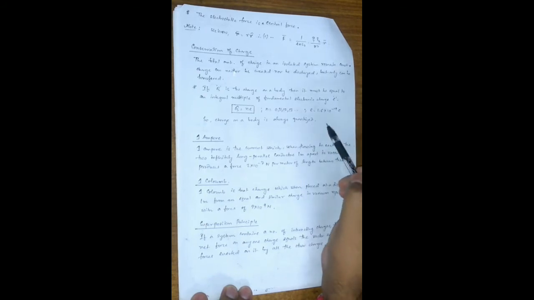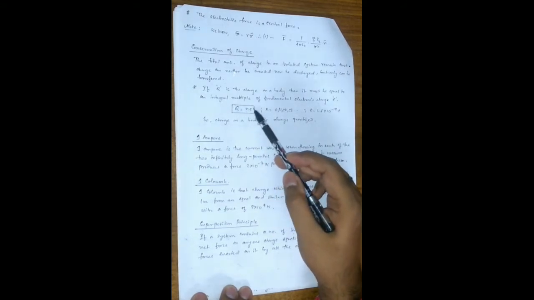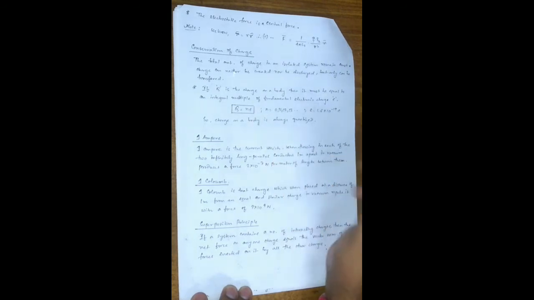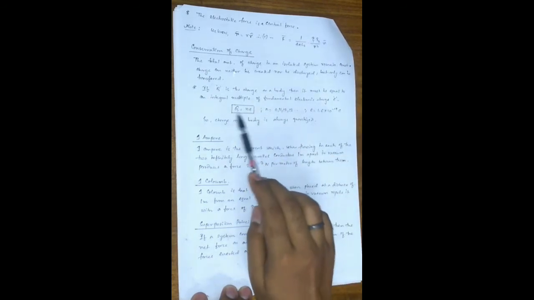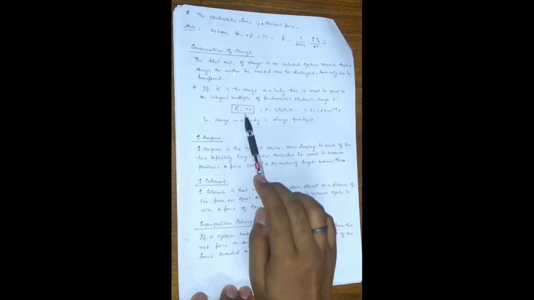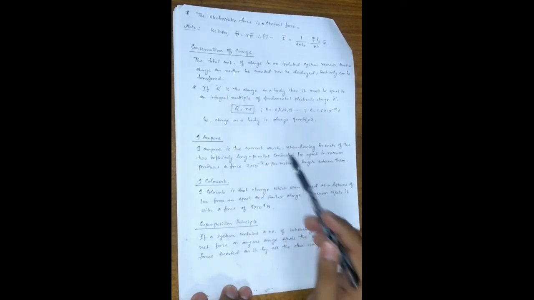That is, no fractional charges will occur, such as 2 by 3 e or 4 by 3 e. Charges will occur as 1e, 2e, 3e, 4e, 6e, 10e, like this. So Q is equal to some integral multiple of e. This is the quantization condition of the charge of a body.